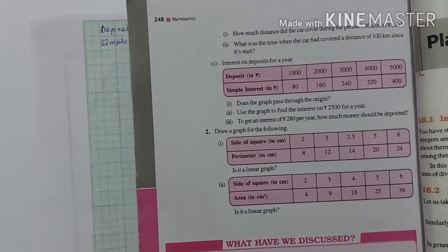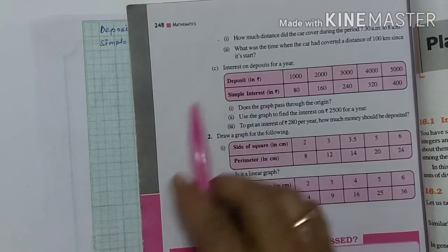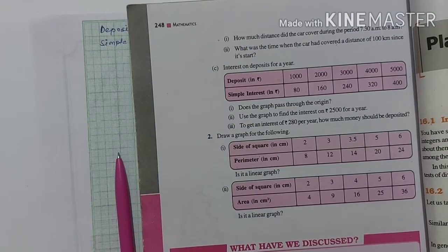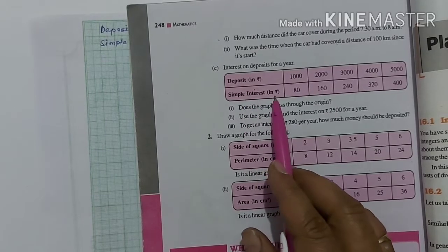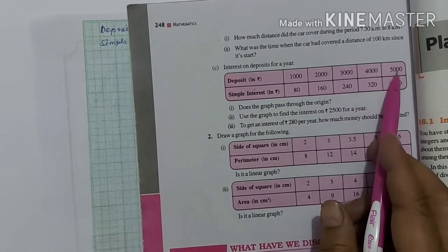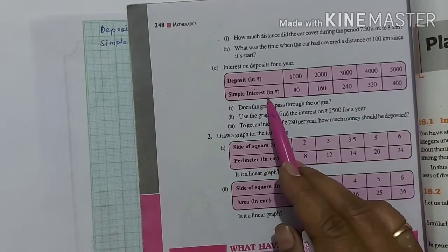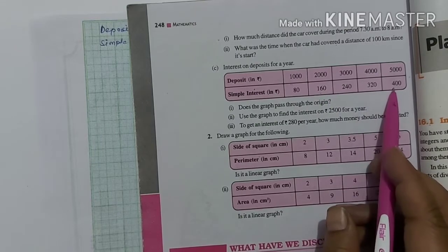Now the next question is on interest on a deposit in a year. In the table, the deposit amount and simple interest are given. Deposit amounts are 1000, 2000, 3000, 4000, 5000, and simple interest is 80, 160, 240, 320 and 400.